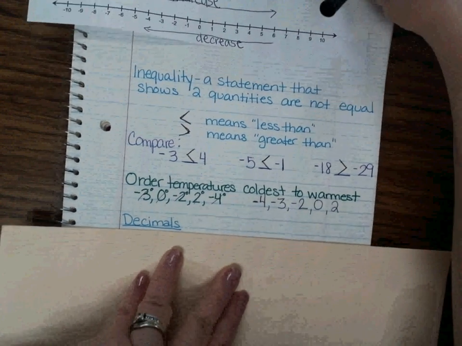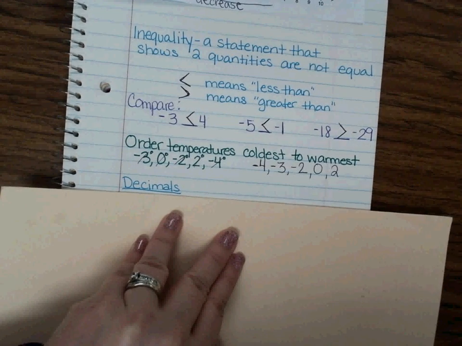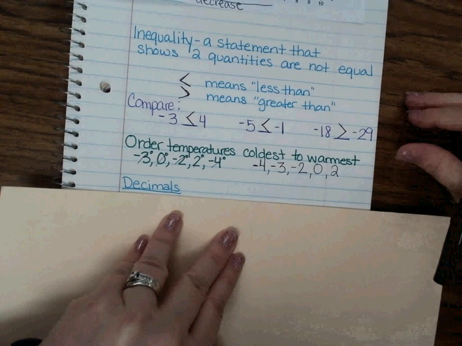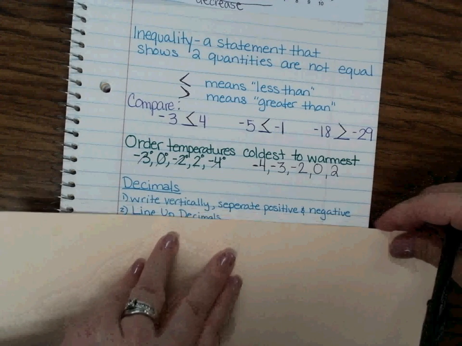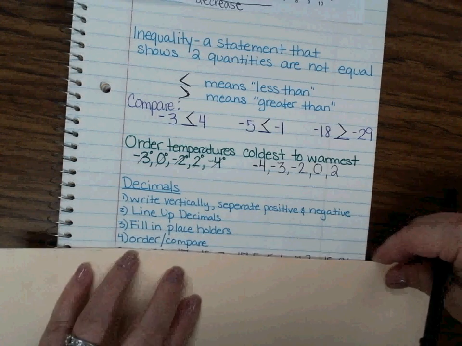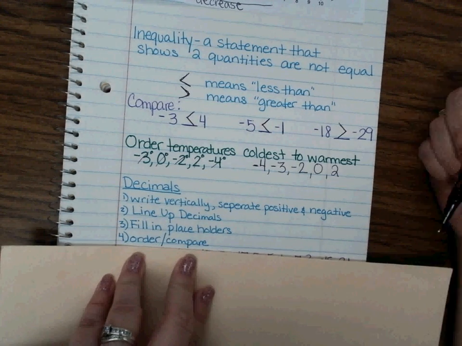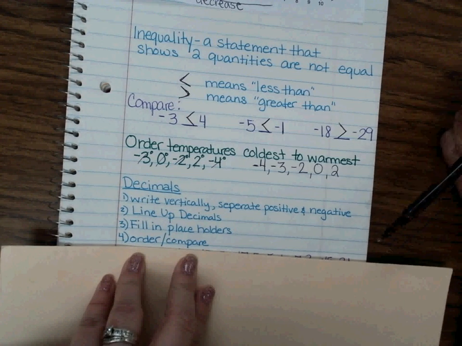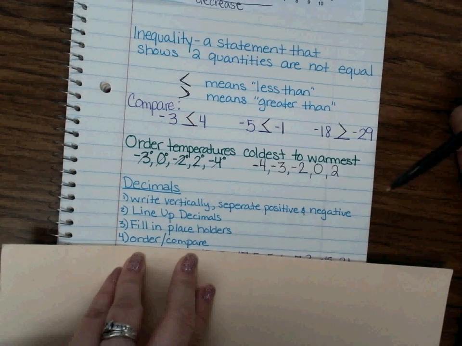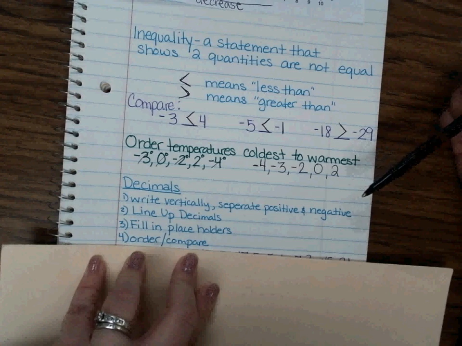We've used only integers up to this point, positive and negative, whole numbers, but we can also look at decimals. We can order decimals as well. There is a good way to do that, putting it in this order. I'm going to go through these. Make sure you pause and write down stuff. Remember, everything that I write in my INB, you should have in your INB.